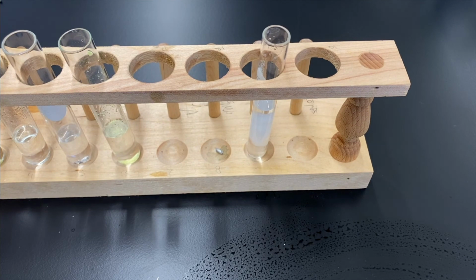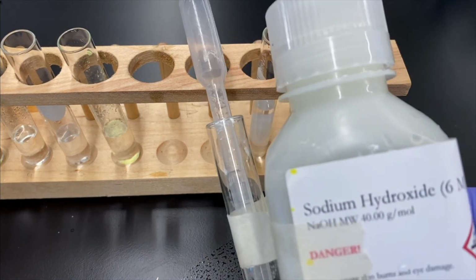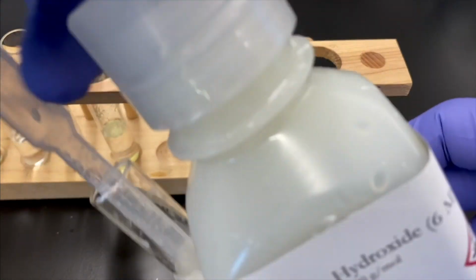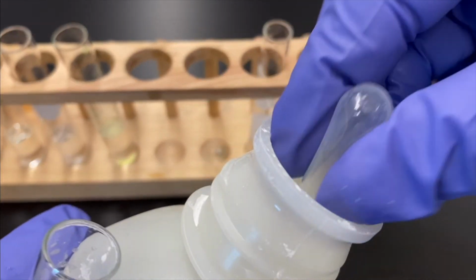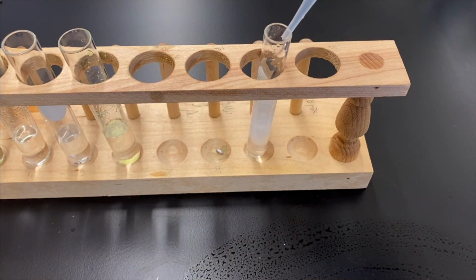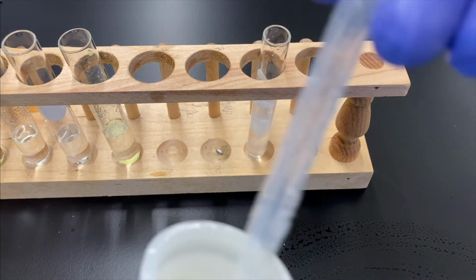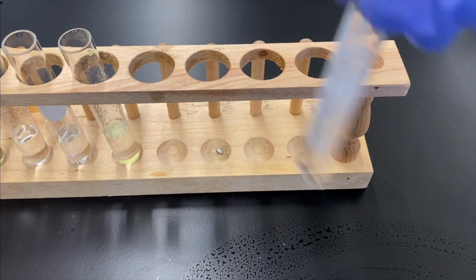All right, so here's where the cool thing about amphoteric behavior comes in. We're going to add more sodium hydroxide. This time it's a little bit stronger, it's 6 molar. We're just going to keep adding basic solution to it. So sodium hydroxide, remember it's a base, adding some more in. What's going to happen? Well, we would assume that it would just become more and more basic, right?